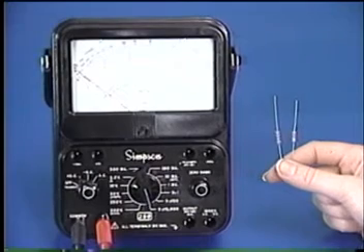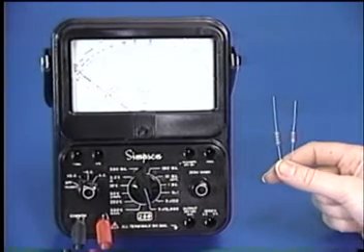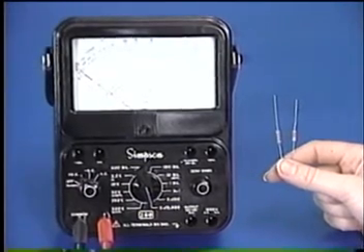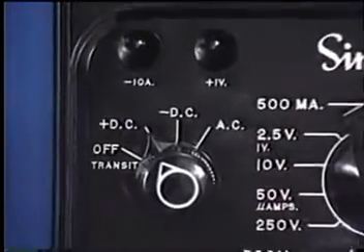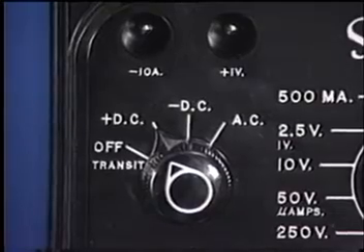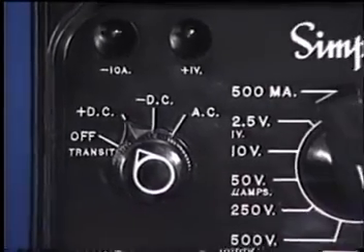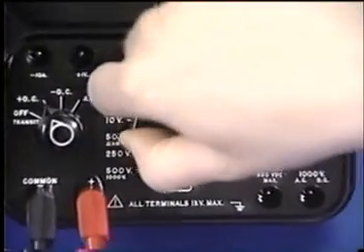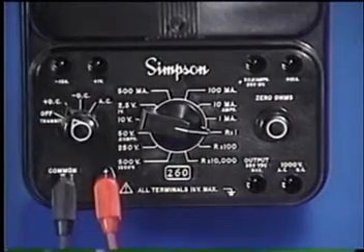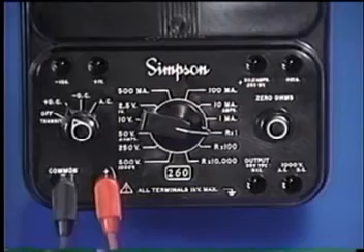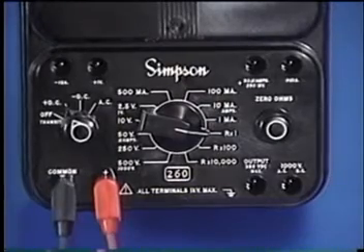Now, let's measure the values of these resistors using the analog multimeter. First, check that the function switch is set to the positive DC setting. Next, set the range switch to the R times 1 range. Check that the red test lead is plugged into the positive jack and that the black lead is connected to the common jack.